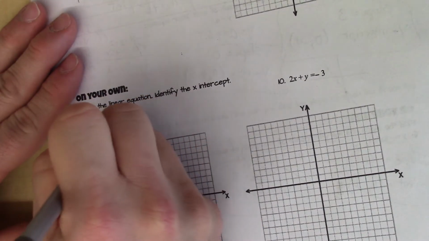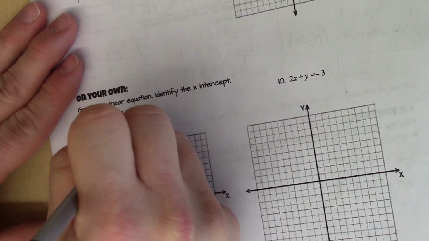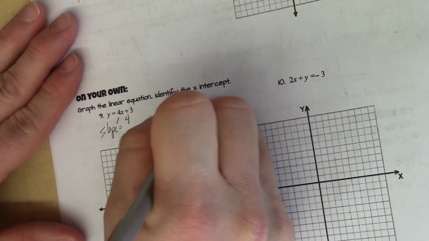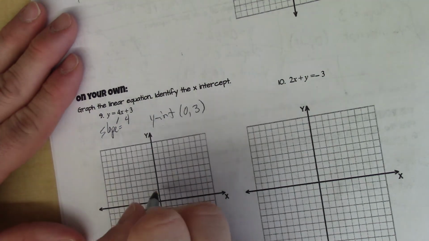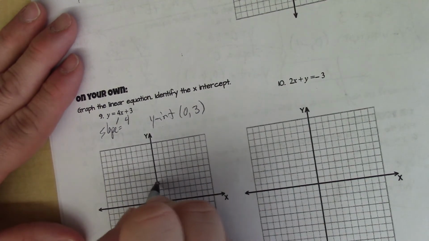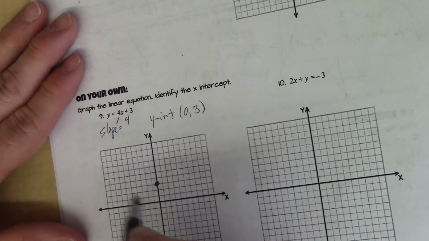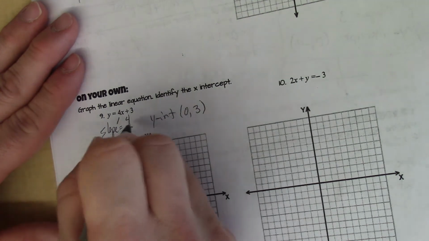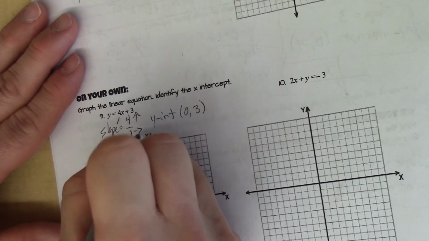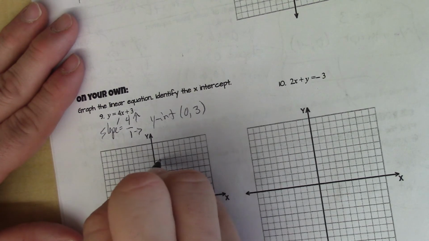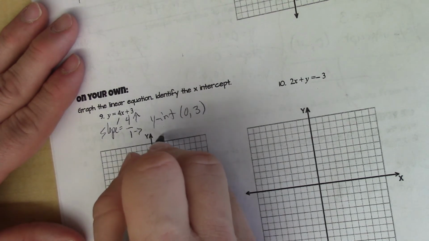All right, so my slope here is 4, and my y-intercept here is 0, 3. So I'm going to go on the y-axis and plot my y-intercept. That's how you start graphing these, right? And I've got that 0, 3 right there. And then I use my slope of 4. Now remember, when it's a whole number, just put it over 1. Positive means up, and we always go right. So up 1, 2, 3, 4, right 1. Up 1, 2, 3, 4, right 1.